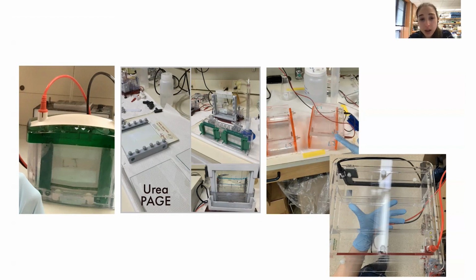If you have smaller molecules, you can use a urea page gel. And so this is what I use most of the time with my RNA, because I'm dealing with small RNA. So the ones I work with are about 20 nucleotides long. And so the urea page, it has a tighter mesh, and so it's going to separate the smaller things better. And again, it's in a format kind of like an SDS page, except we often do it in a bigger size, and we can do it in an even bigger size than these ones as well.